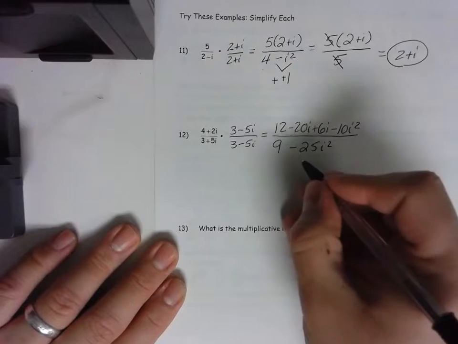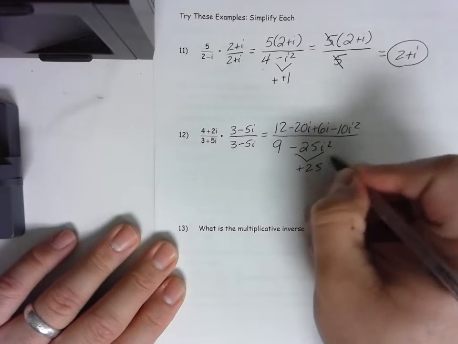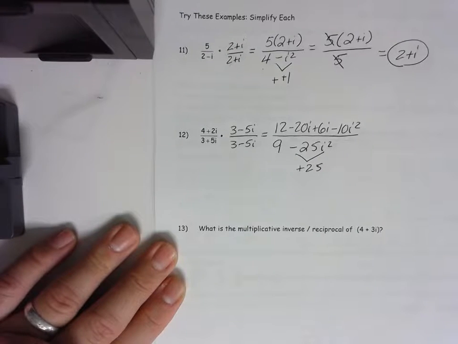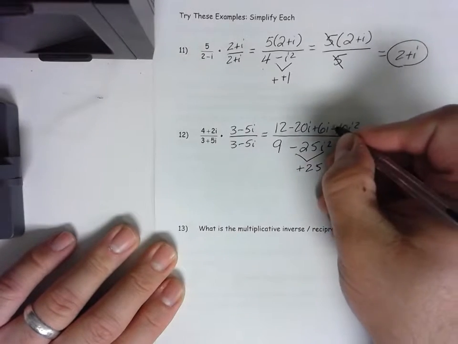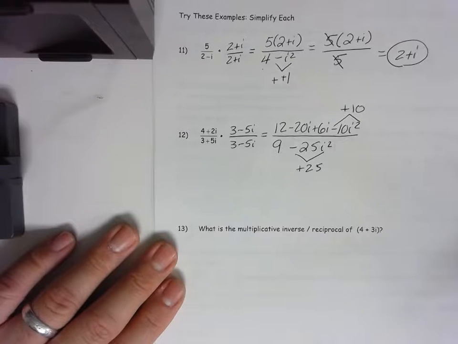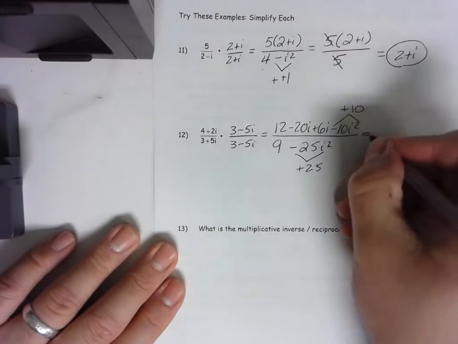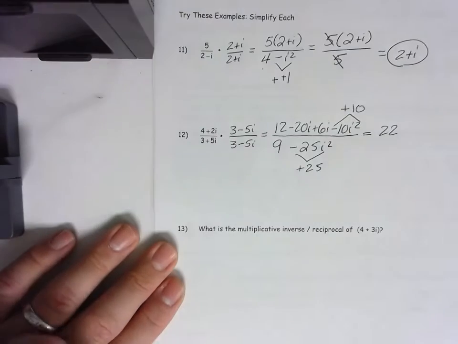We know the bottom is going to turn into a plus 25. Why? Because that i squared is negative 1. It's negative 25 times a negative 1, which gives me positive 25. The top one will turn into plus 10, because i squared is negative 1, and negative 1 times negative 10 is 10. So you end up with 12 plus 10, that's 22.